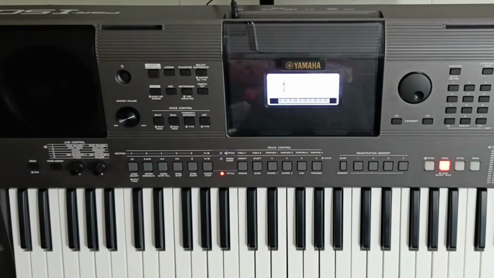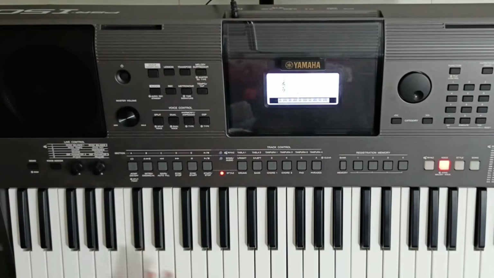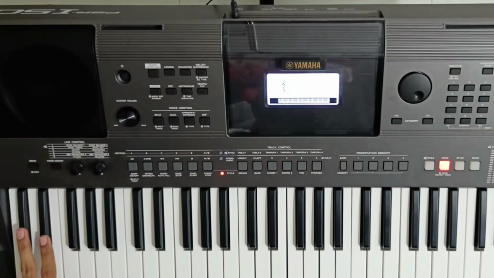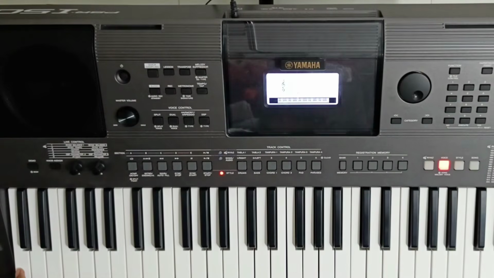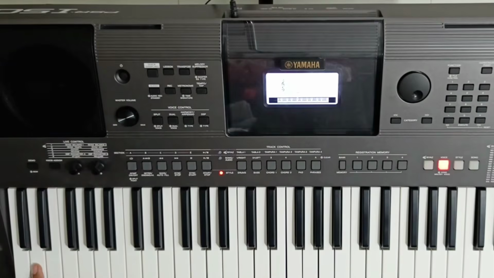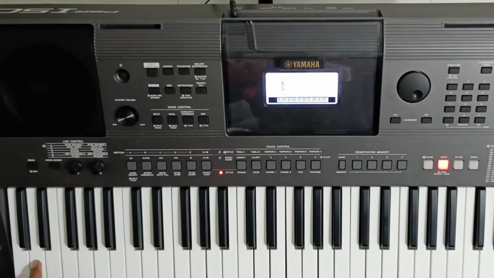Let's learn about the name of the keys. We will start from the very first key. Before these 2 black keys, there is a white key, which is named C. It's called C. Then comes the next key. It is called D. It is located between 2 black keys.